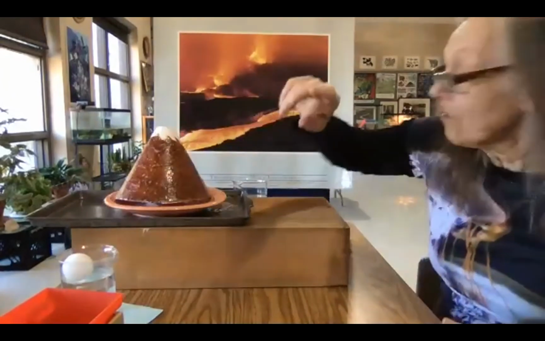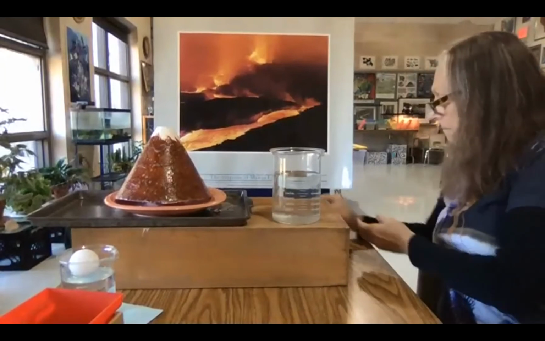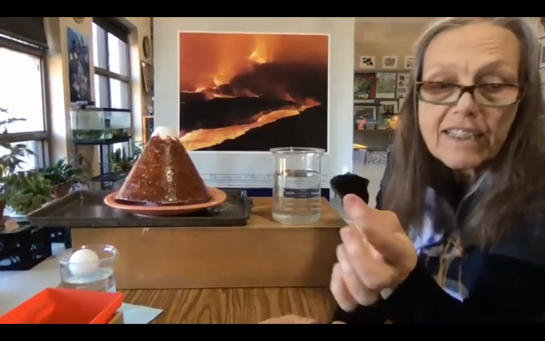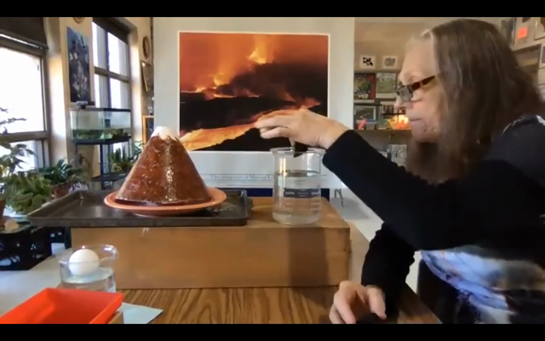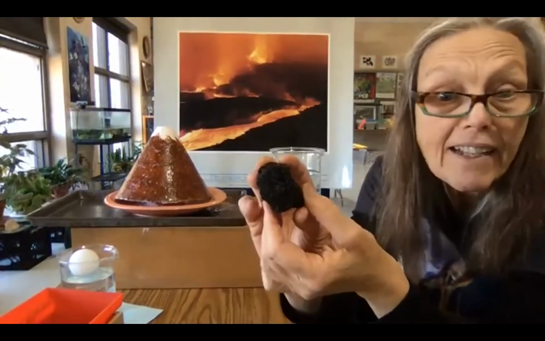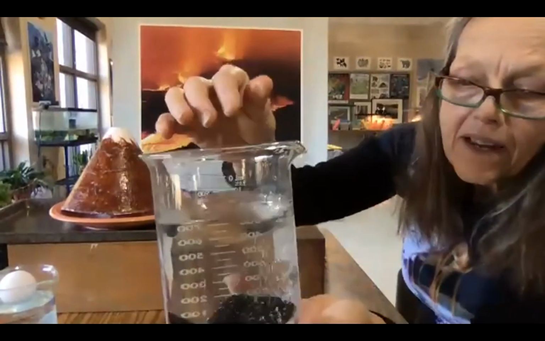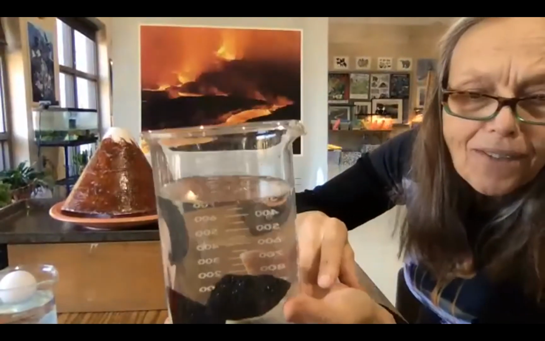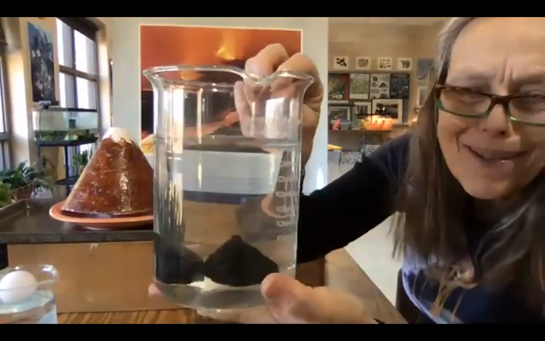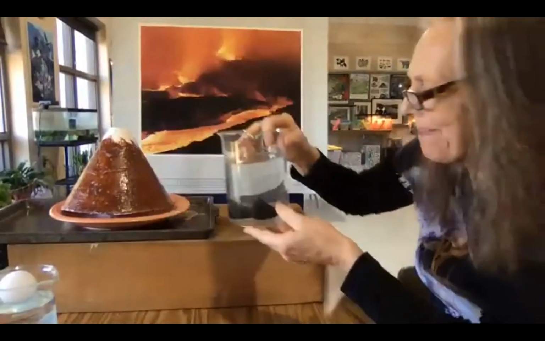So let's try it with our rocks. So I've got my obsidian here. What do you think? Sink or float? Straight to the bottom. Now the interesting thing, the scoria has a lot of little holes in it also, like that pumice. Let's see. I'll show you. So when I drop it in, it sinks, but it's also giving off a lot of little air bubbles. Can you see the little air bubbles coming off?